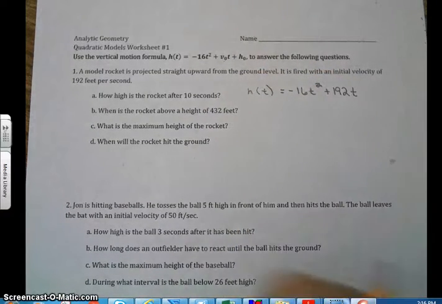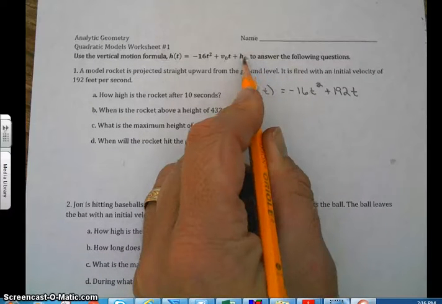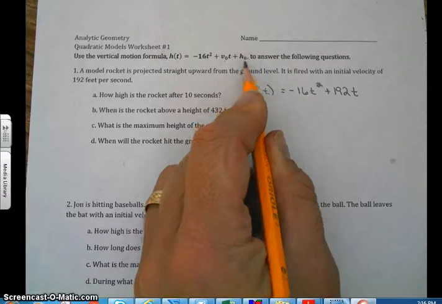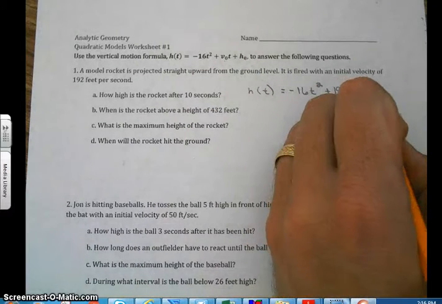Anytime you see that subscript 0, that's going to be our initial. So our initial height was the ground level, so our initial height is 0.